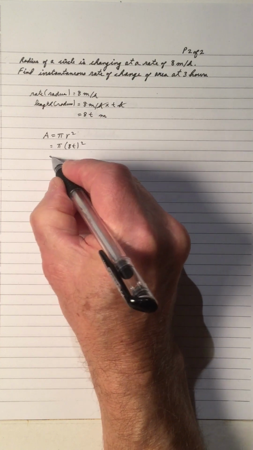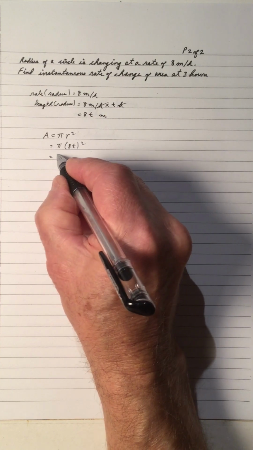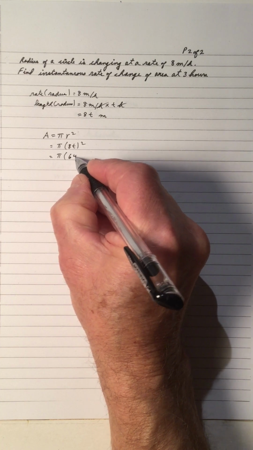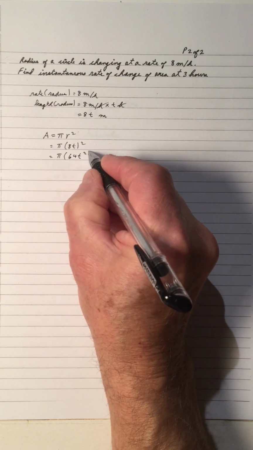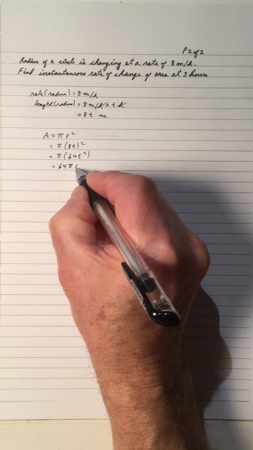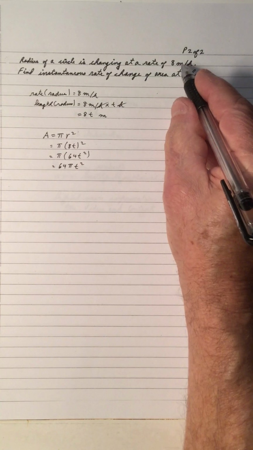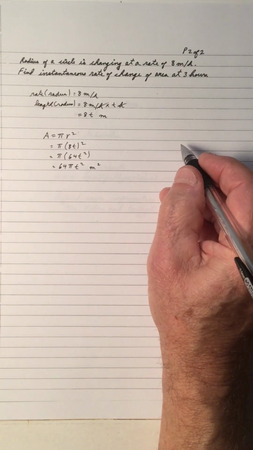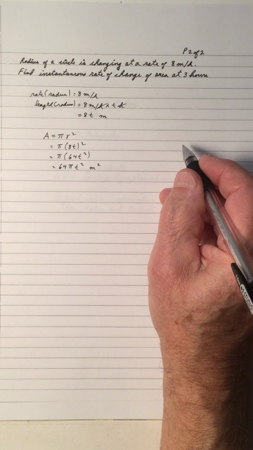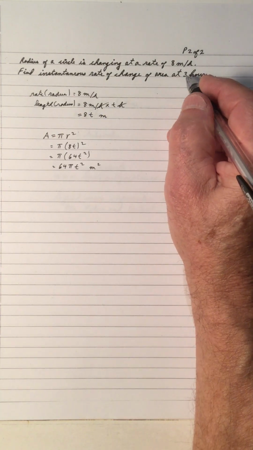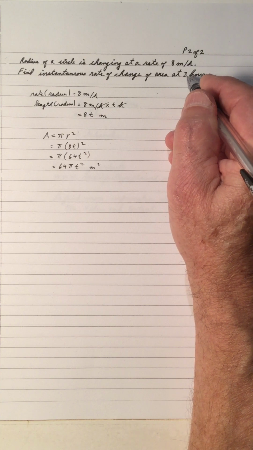being squared. So that's pi, 8 squared is 64, and t times t is t squared. So we get 64 pi t squared. And that's the area, in meters squared. Now we want to find the instantaneous rate of change at the time of 3 hours.